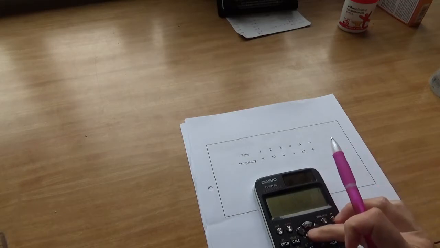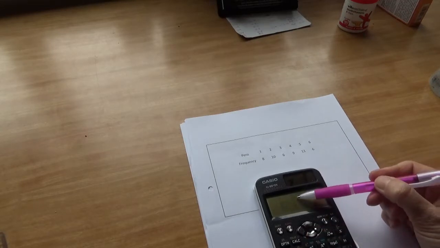Once it's all input, we press Option, 1 variable calculations, and there is all the data. We can even scroll down to give us all the information, all the summary values: the mean, the standard deviation, number of results, minimum, quartiles, and maximum.